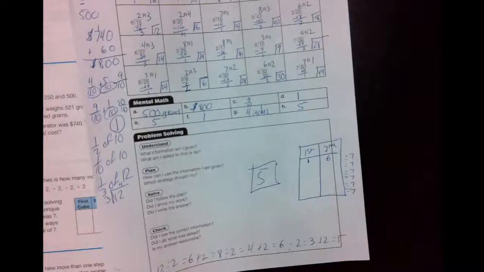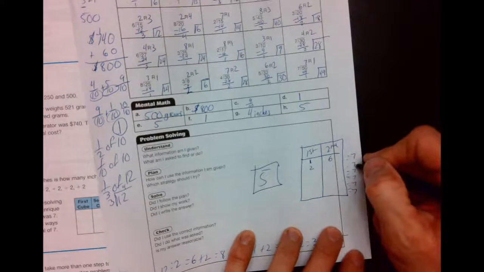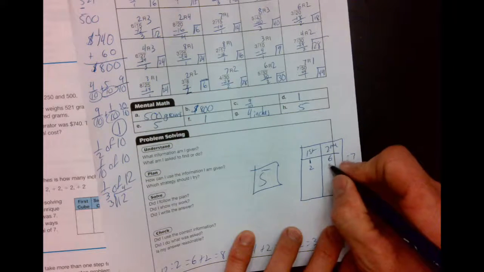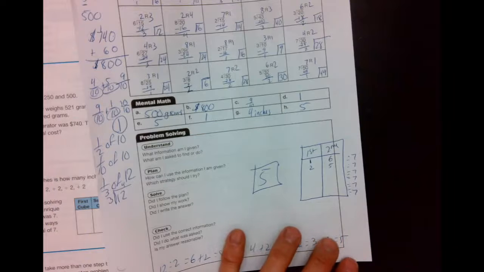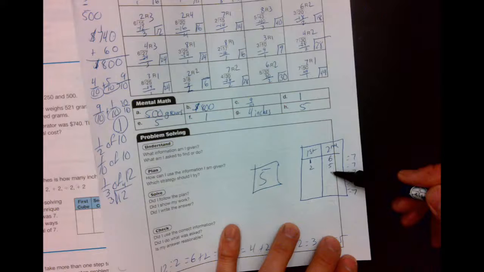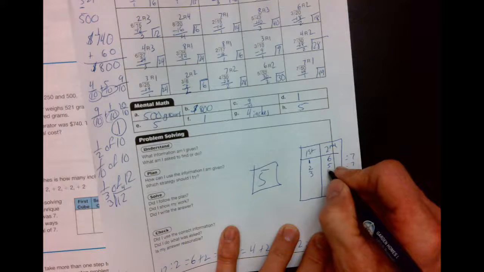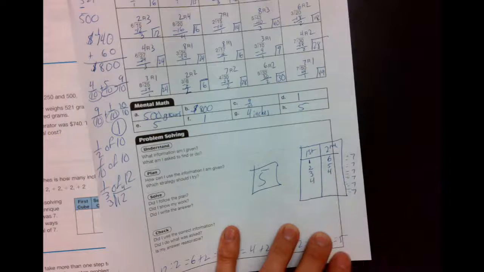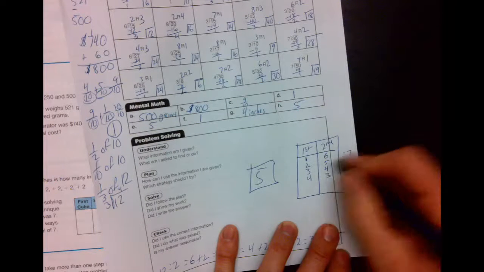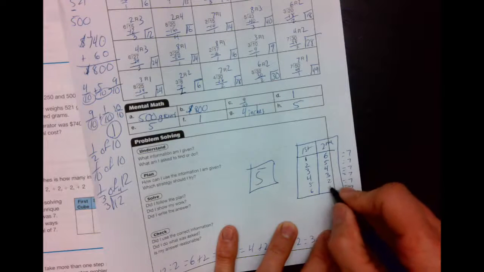Good job. Second time, I roll it. I get a 2. 2 plus what equals 7? And a 5. Great job. I think you see a pattern already. Each time this one gets 1 more, this one gets 1 less. 3 plus what equals 7? 3 plus 4. 4 plus what equals 7? 3. We just reverse these now. 5 plus 2 equals 7, and 6 plus 1 equals 7.